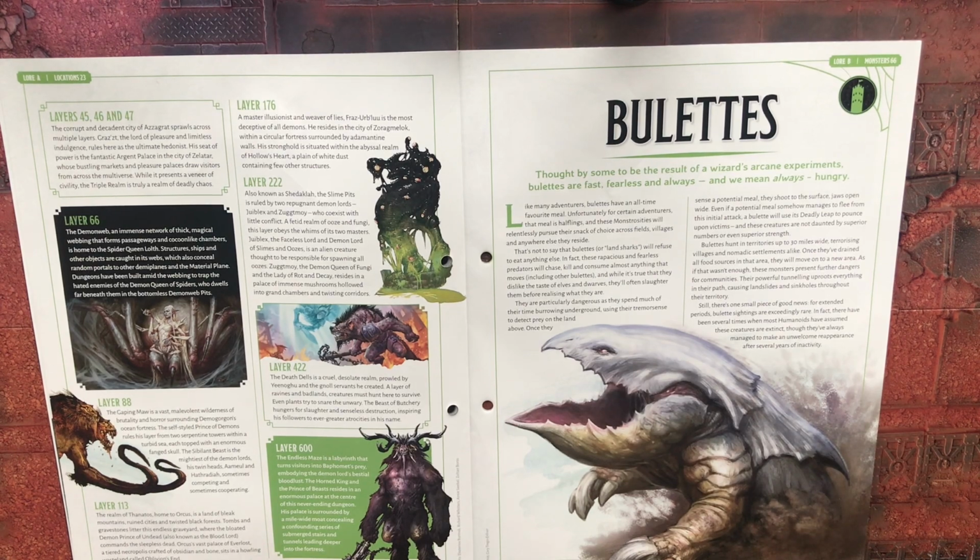Layer 222, also known as Shedaklar, depending. The Slime Pits is ruled by two repugnant demon lords, Jublex and Zuggtmoy, who coexist with little conflict. A fetid realm of ooze and fungi, this layer obeys the whims of its two masters.